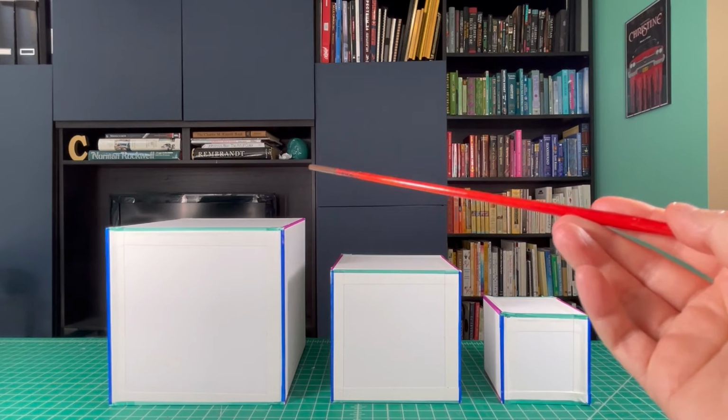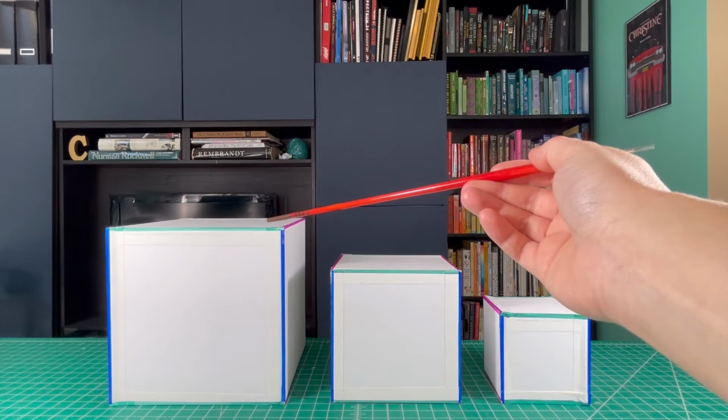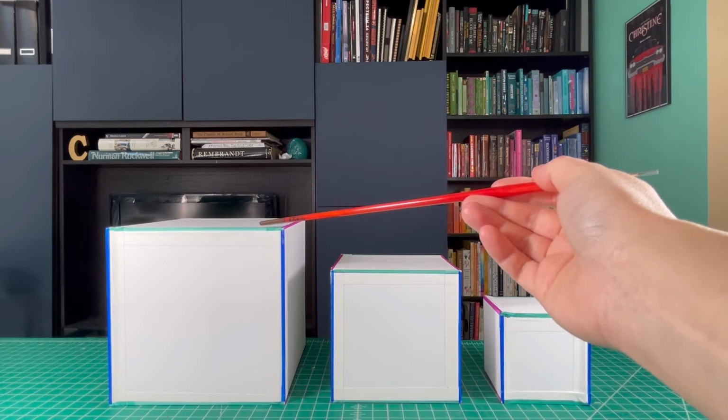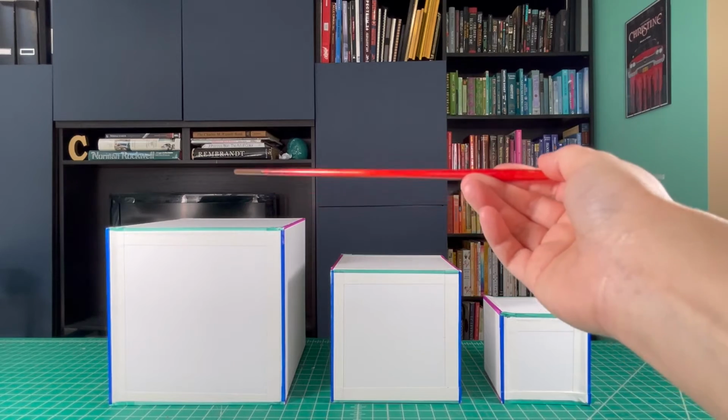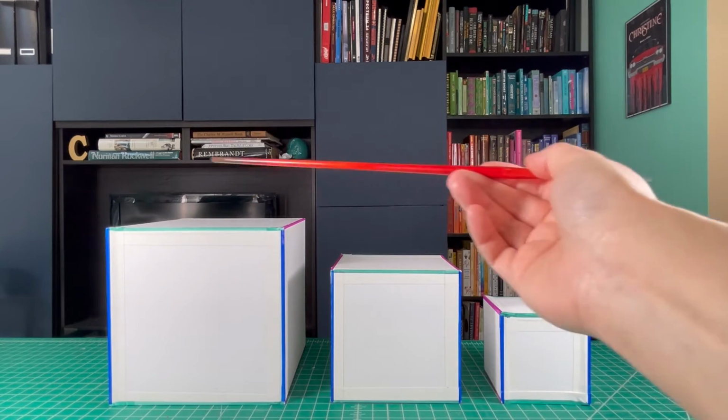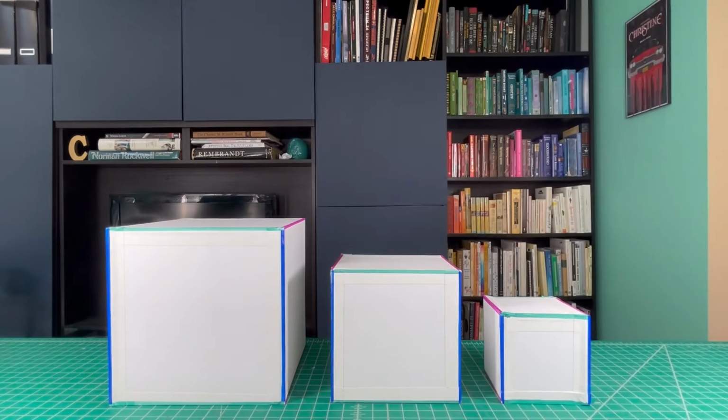And we can barely see the top of this cube here. We can only see it just a little bit. So that means we are getting close to the horizon. It is somewhere here, is my guess.